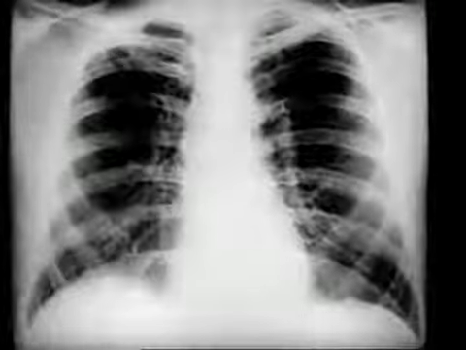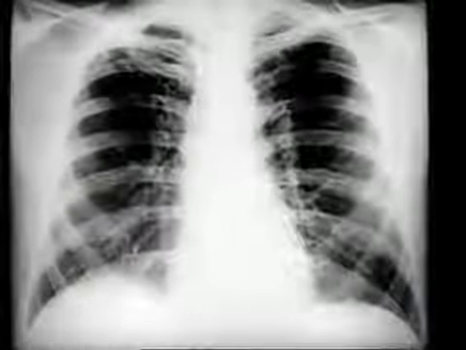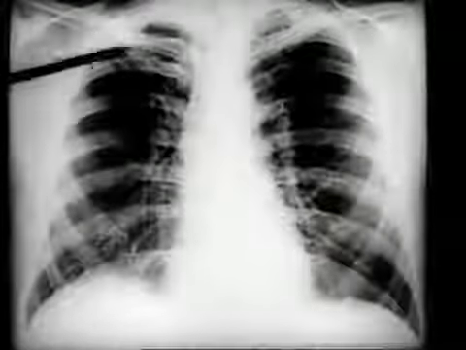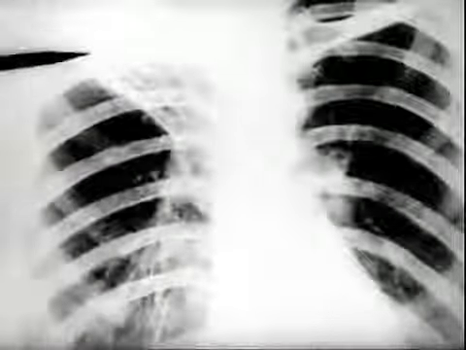Such terms as active or quiescent should not be applied to lesions on the single film until corroborated by history, clinical, and laboratory findings. Thus, this patient with a fibrotic scar had a recent hemorrhage, and this one with a confluent shadow had no symptoms of active disease for 5 years.